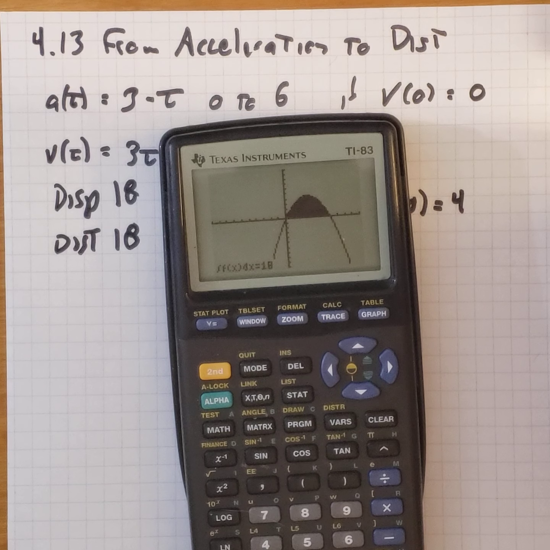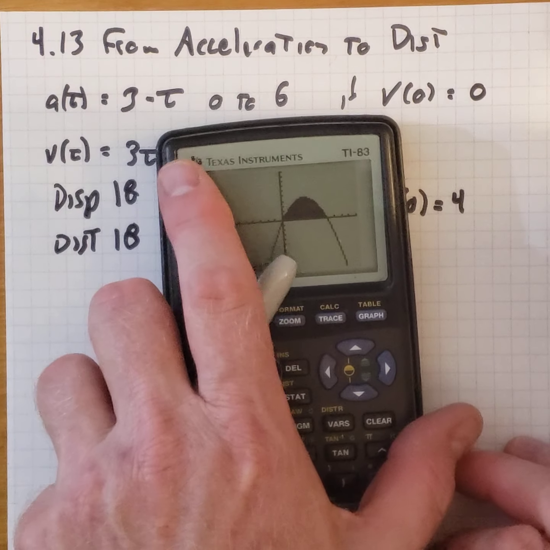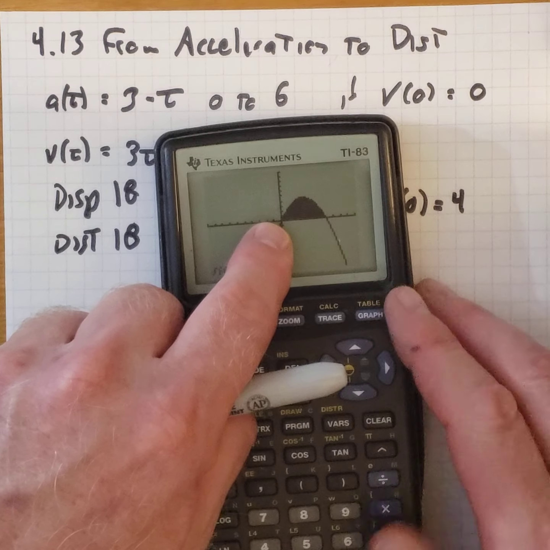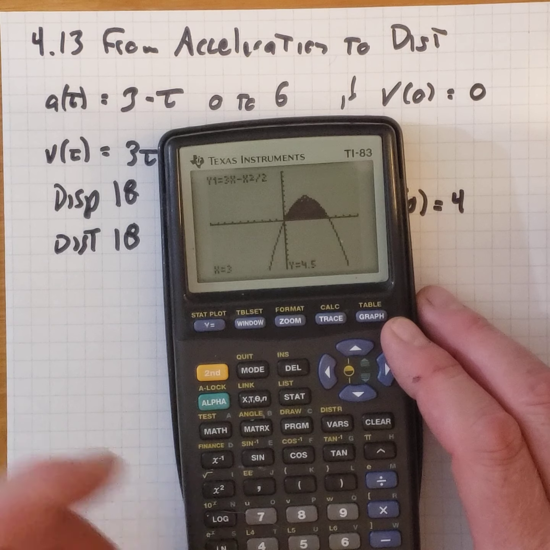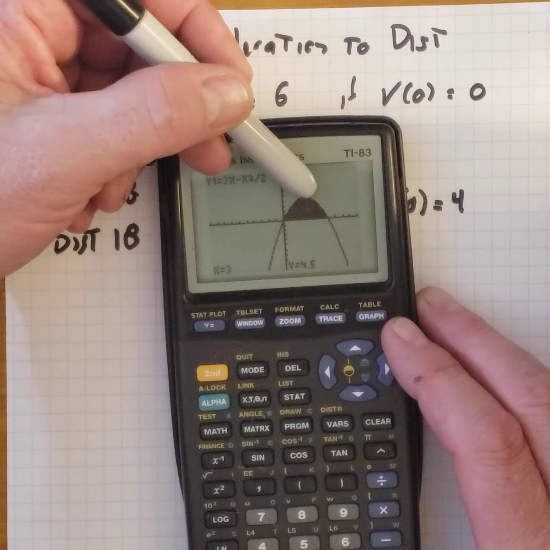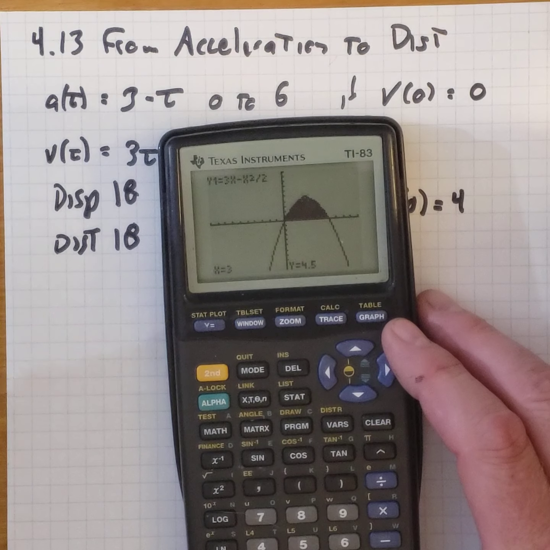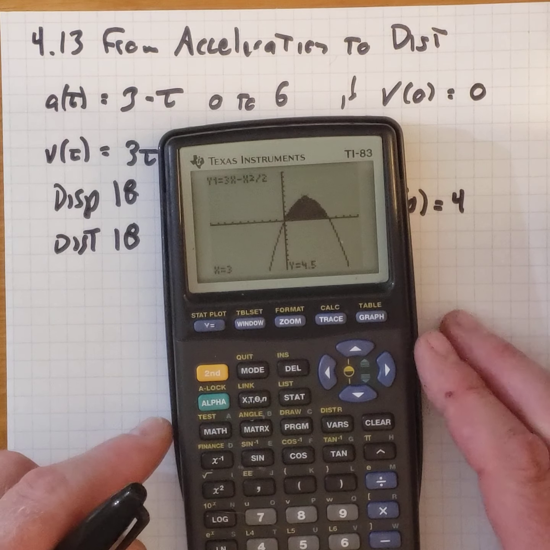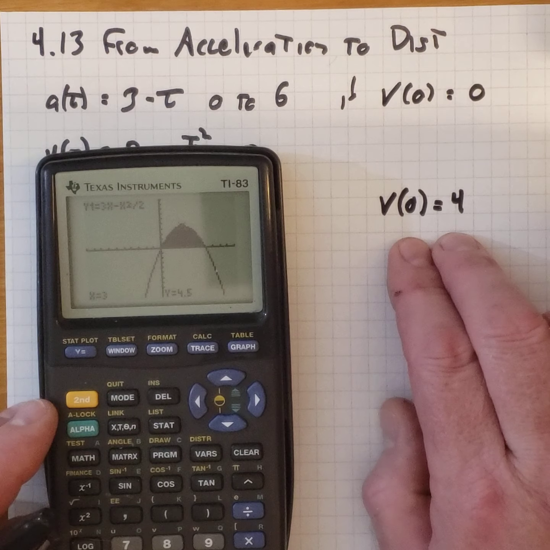Both our displacement and our distance was 18, whatever the units happen to be here. Now, what if we had assumed instead that our initial velocity was 4? See, if we look at this, our velocity went from 0 up to something. Looks symmetric, well, it is symmetric, it's a parabola, right? So at 0, the velocity was 0. At 3 seconds, it was 4.5, and then it was back down to 0, all in the forward direction, and our distance traveled and our displacement are 18. What happens if we assume that our original velocity was 4?